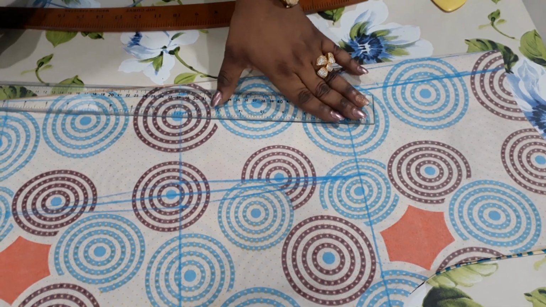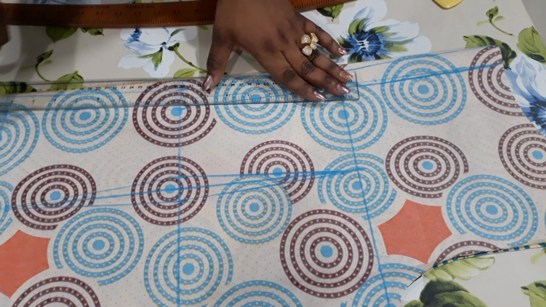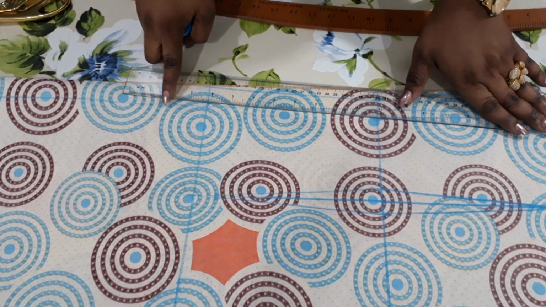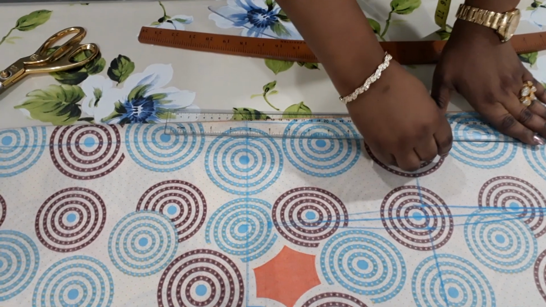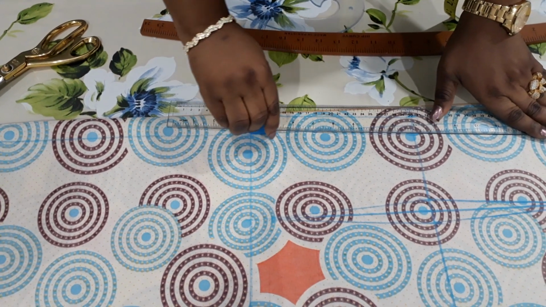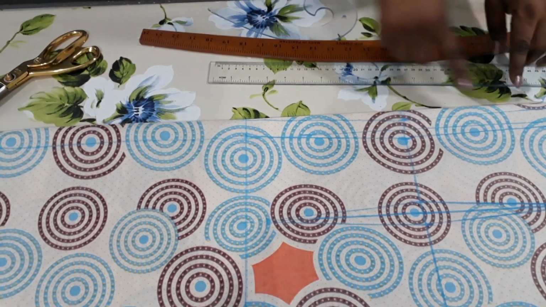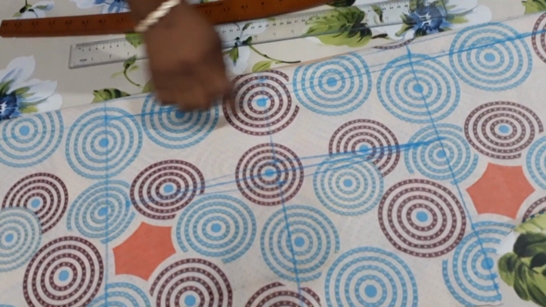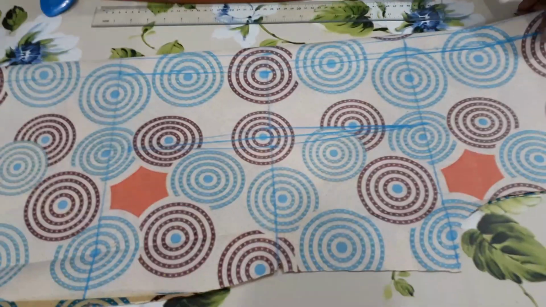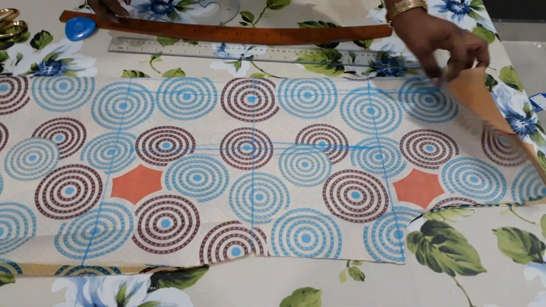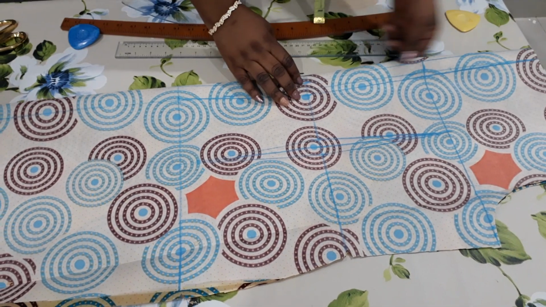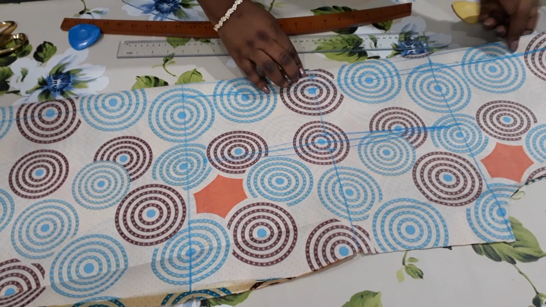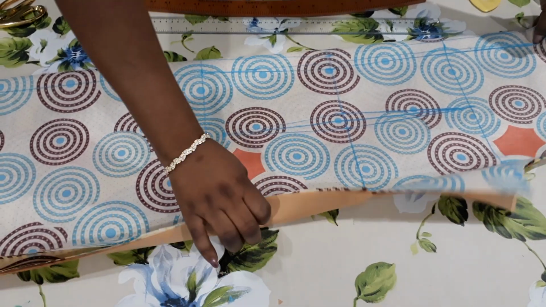You see that? Then this will go to the edge of the 1 inch seam allowance here. So we will cut this off, and this will be a new zip allowance. So remember to adjust your lining and your fabric if you did not pin like mine. So it's still intact.